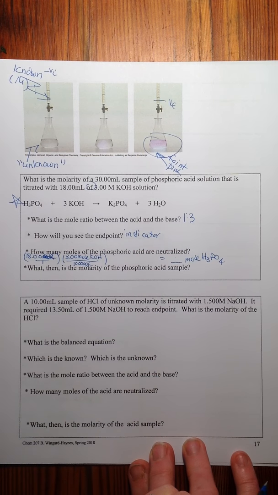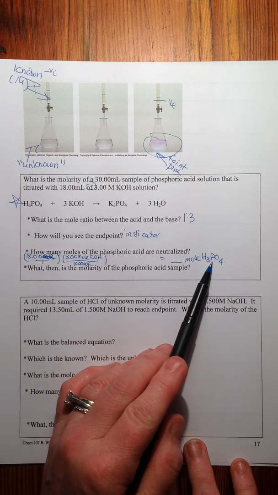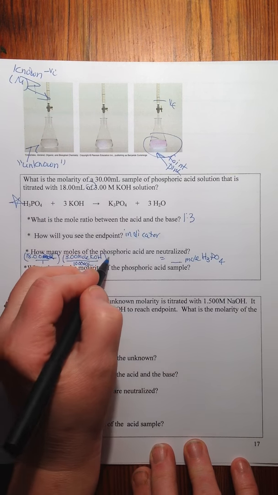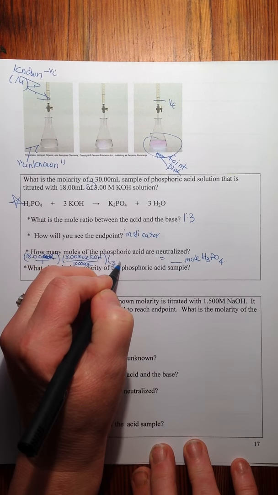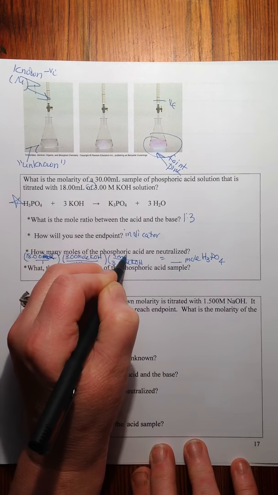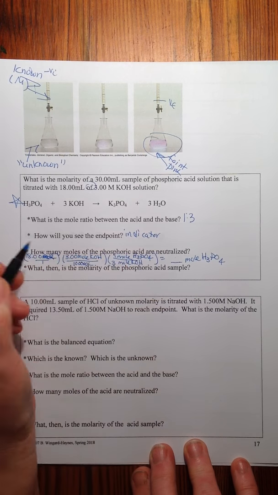And so we've talked about this many times. How do you get from moles of one thing to moles of the next? Well, you need the mole ratio. 3 moles KOH to 1 mole H3PO4.